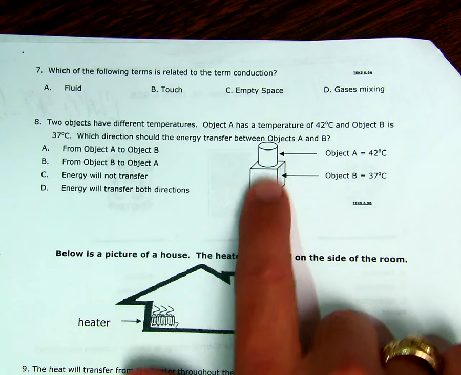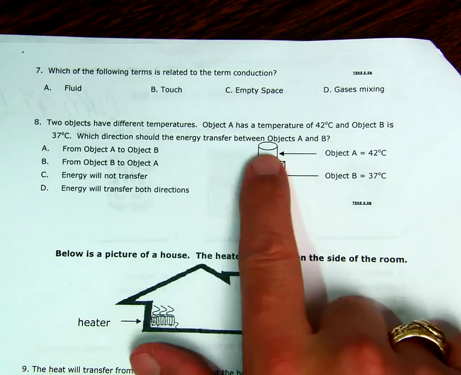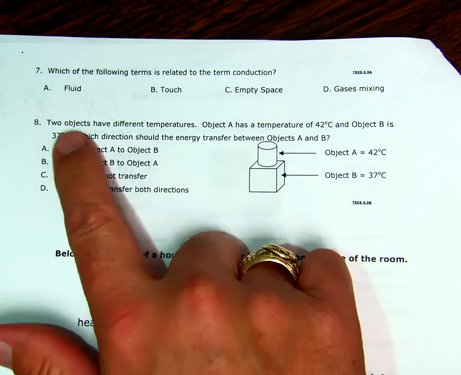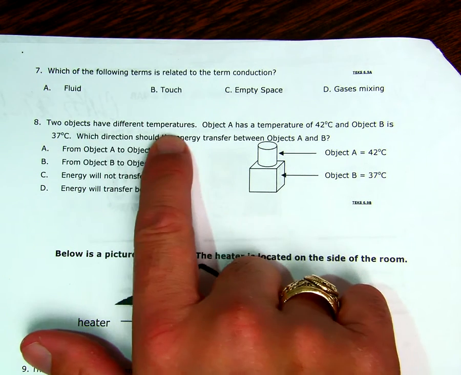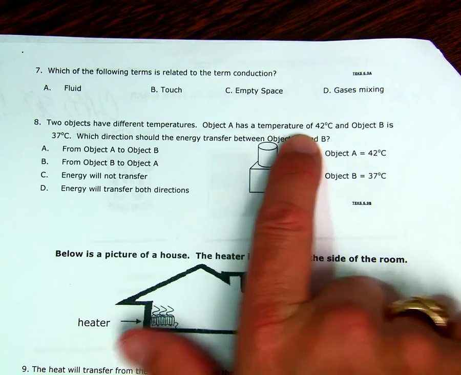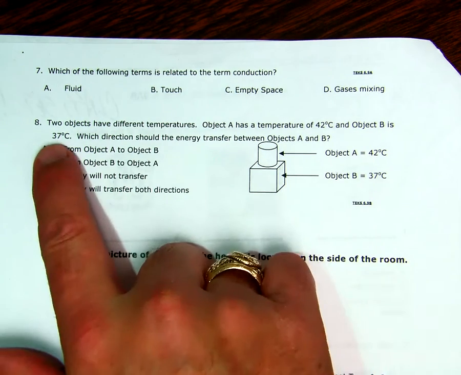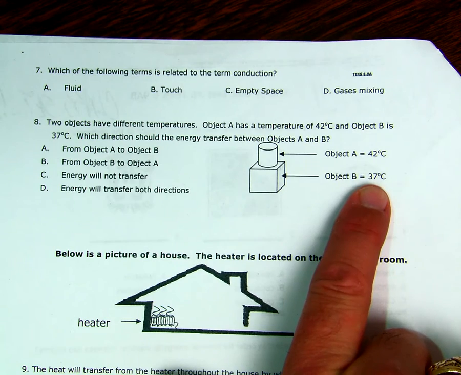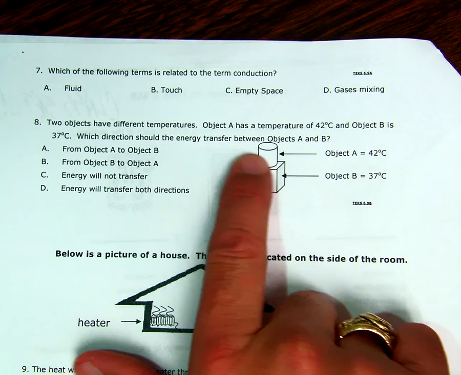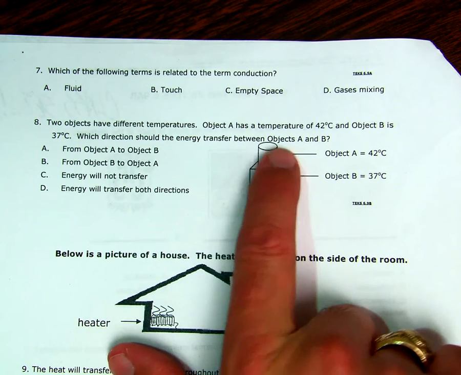Number 8, we're going to be using this illustration here to help showcase the question. It says two objects have different temperatures. Object A has a temperature of 42 degrees Celsius, and object B is 37 degrees Celsius. Which direction should the energy transfer between objects A and B?